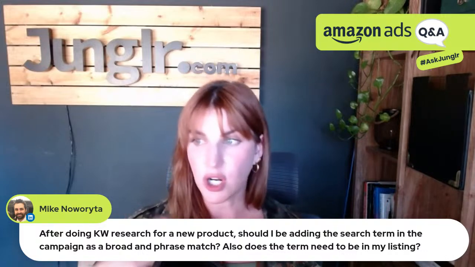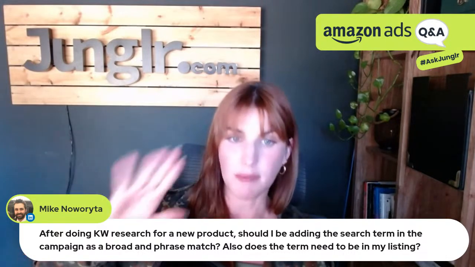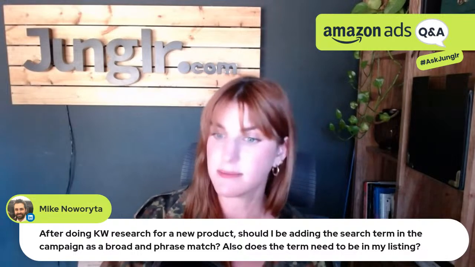Use fixed bids, run that strategy for a week or 2 just to really push out the product into the specific section of the market that you've identified. Again, doing that intensive keyword research. And then from there, I would take those same keywords and start layering in auto campaigns, a little bit of broad match campaigns with the same targets. So hopefully that was helpful.